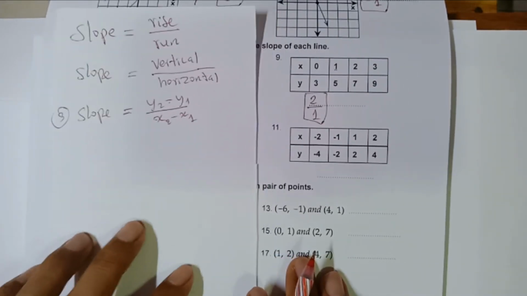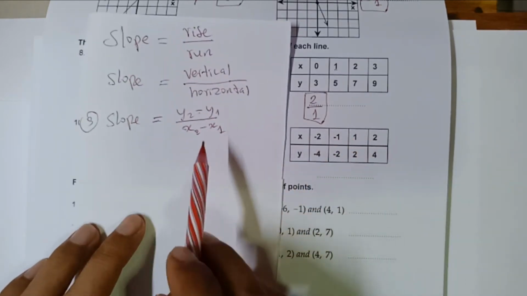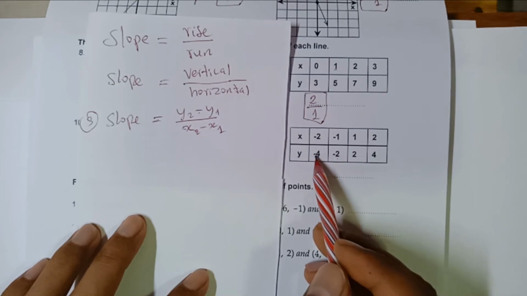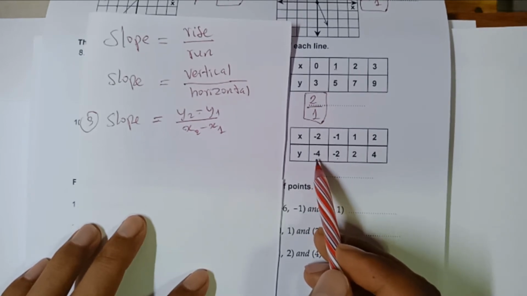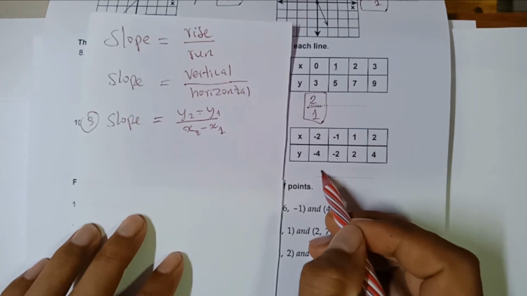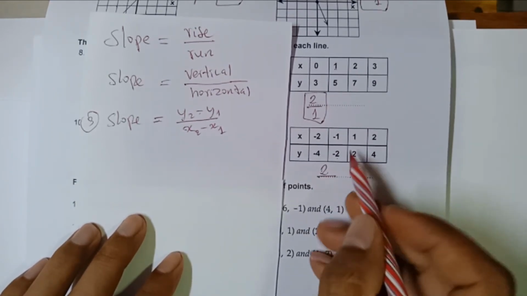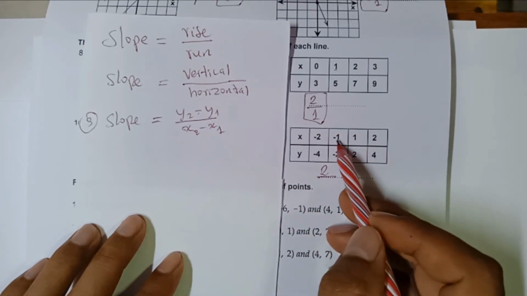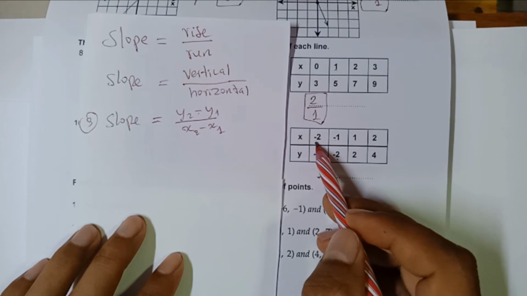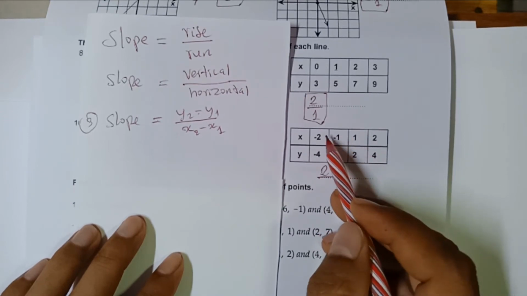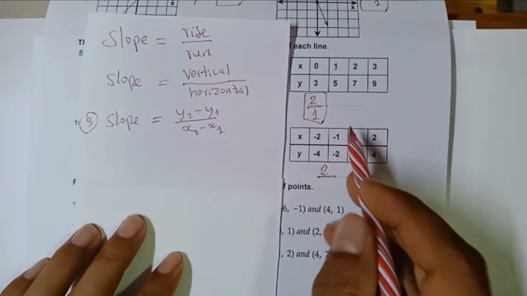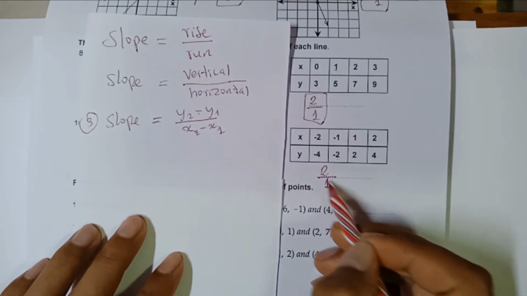Number 11. y sub 2 is -2, so -2 minus -4 becomes -2 plus 4, which gives you 2. Over x sub 2, which is -1, minus -2 becomes -1 plus 2, which is 1.